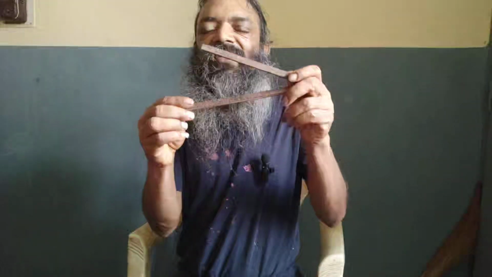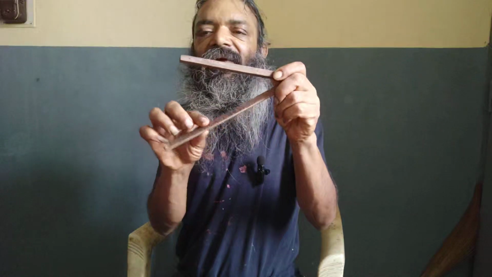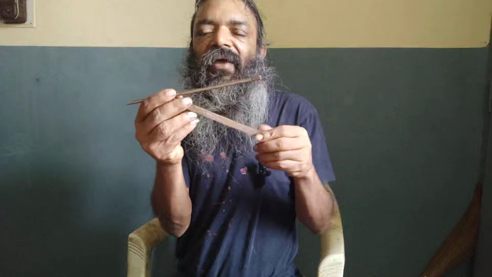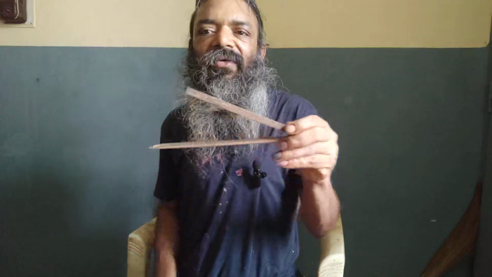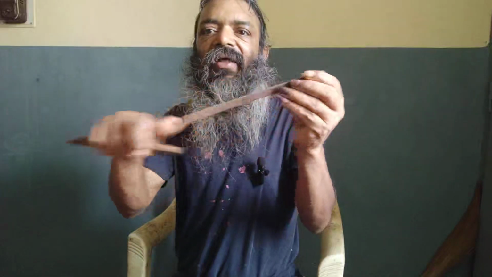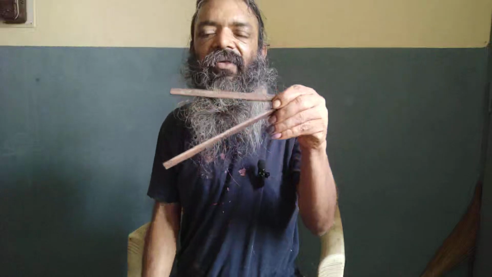Okay, this is the summation sign. This line, this line, and then this line, and this line. This is the summation sign, this line and then this line. I don't know, it is called sigma or something. This is the summation sign.